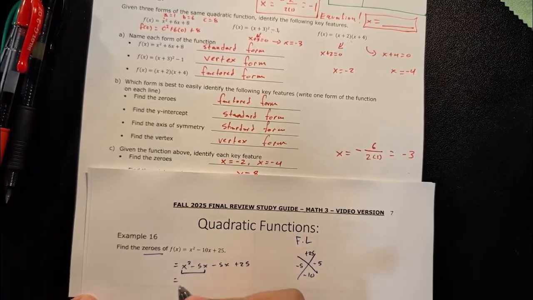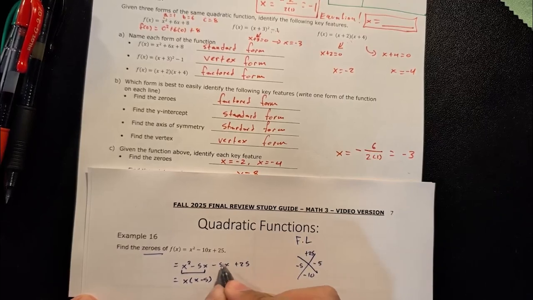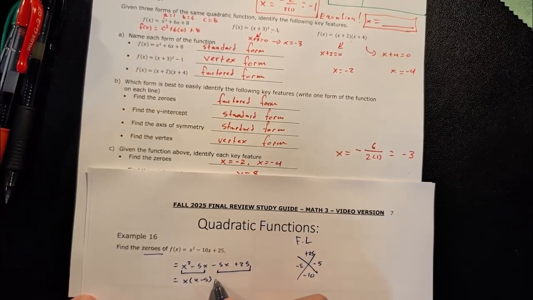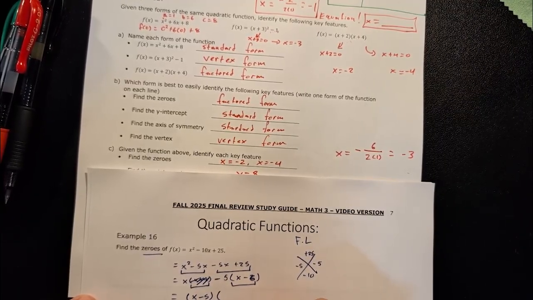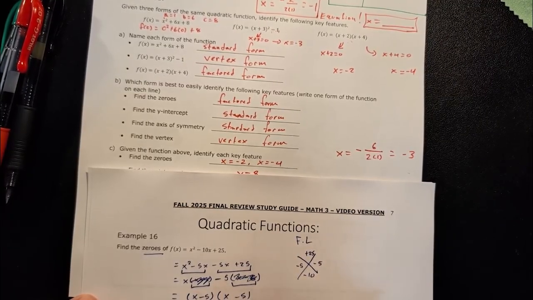Group the first two, I get x factored out. Then for the next two, since this is a negative, I want to factor out a negative, and 5 goes into both. Then I get x minus 5. Now I factor this one out and this one out as x minus 5, and we have x minus 5 squared.